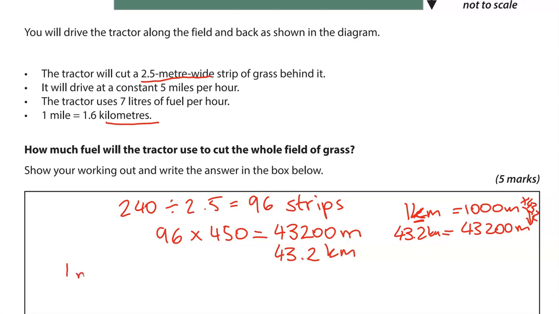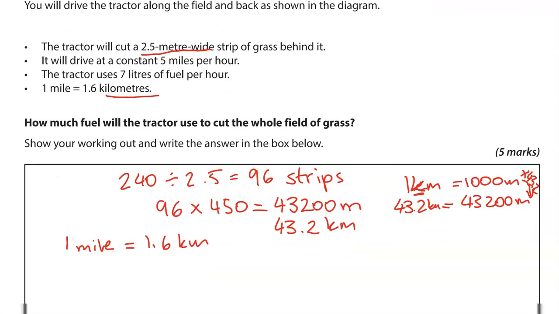So 1 mile is 1.6 kilometers. What about 43.2 kilometers? How many miles is that? So what do we multiply 1.6 by to get to 43.2? So what we do in the calculator is 43.2 divided by 1.6, which gives us 27. So 1.6 times 27 gives us 43.2. So we're going to multiply by 27 on the other side as well to give us 27 miles.